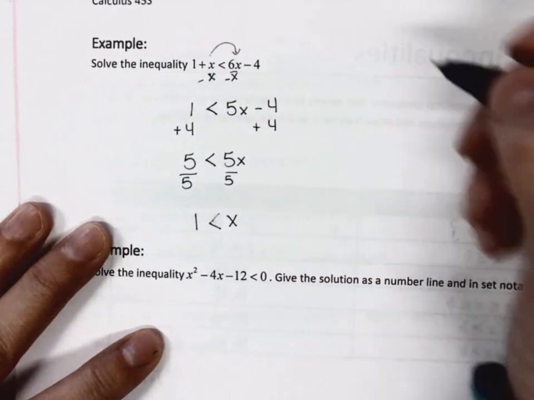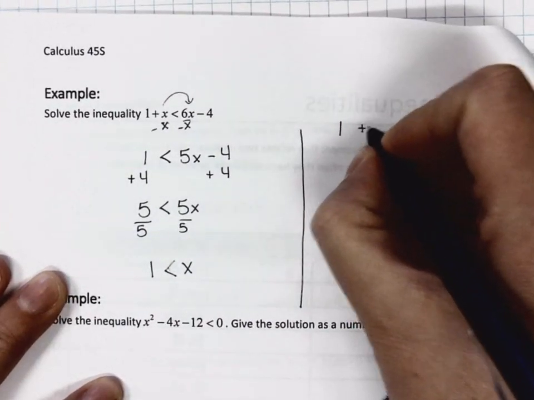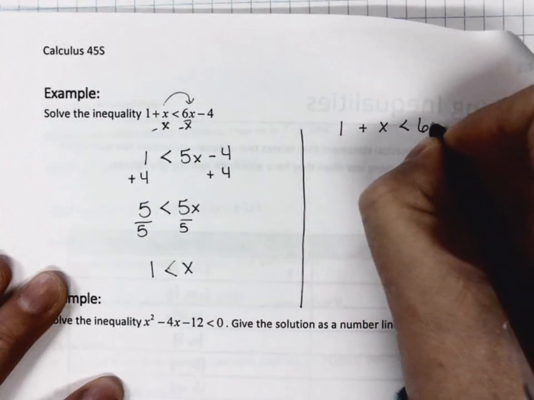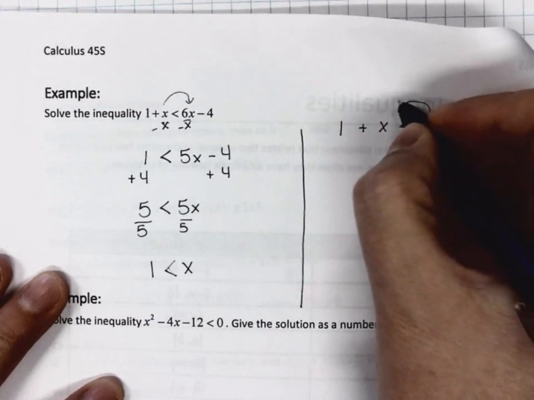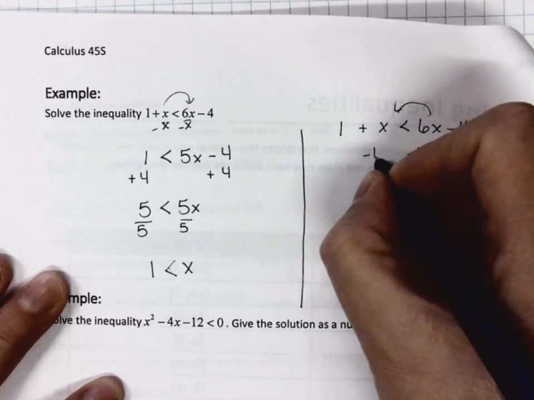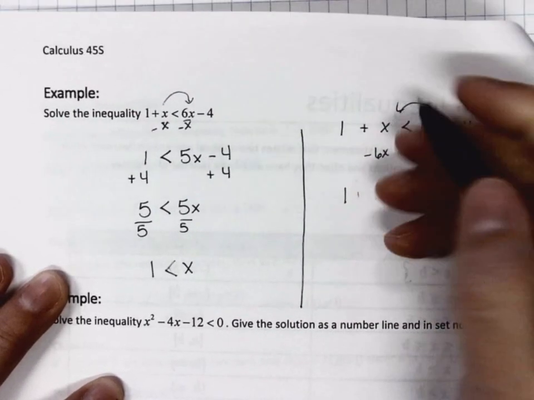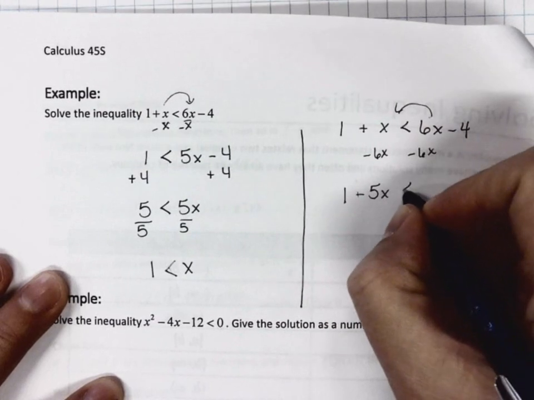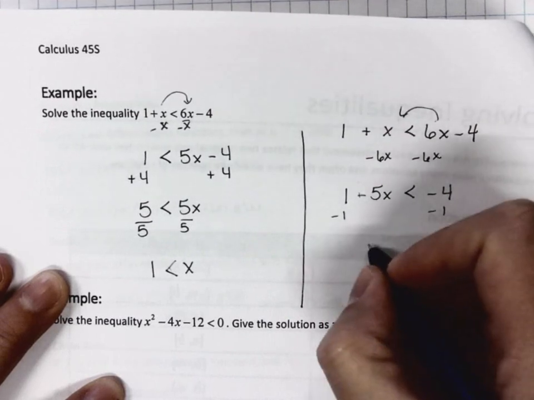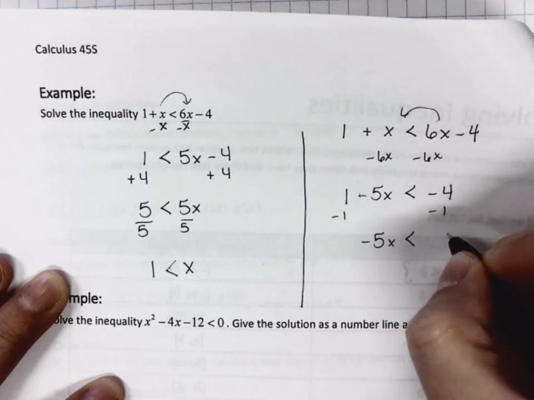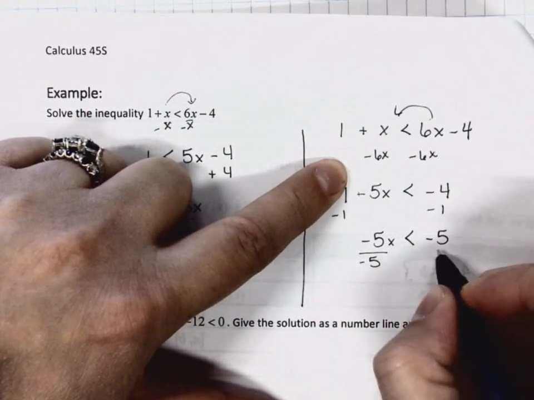If we had divided by a negative coefficient, so let me do this question again, but differently. Okay, so this time I'm going to bring the 6x to this side. So I'm going to minus 6x, minus 6x. So I have 1 subtract 5x is less than -4. Minus 1 from both sides, so I have -5x is less than -5.